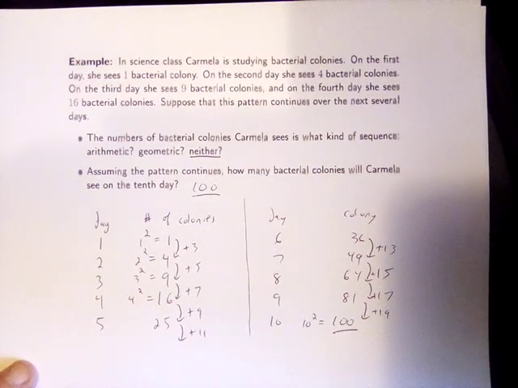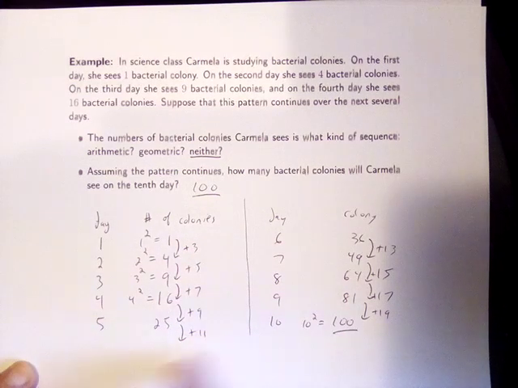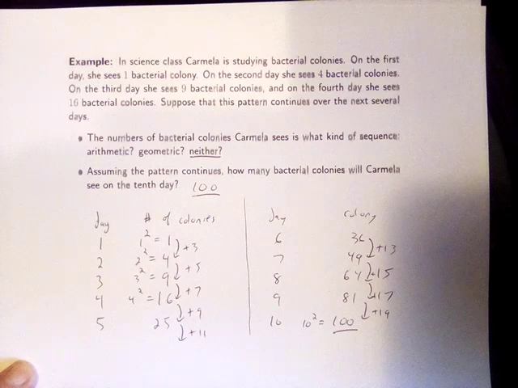For sequence problems, there's often more than one possible way that we can find the pattern. So the patterns here could be that we're increasing by odd numbers, or it could be that the numbers of colonies are perfect squares. Both are patterns describing the same sequence of numbers.